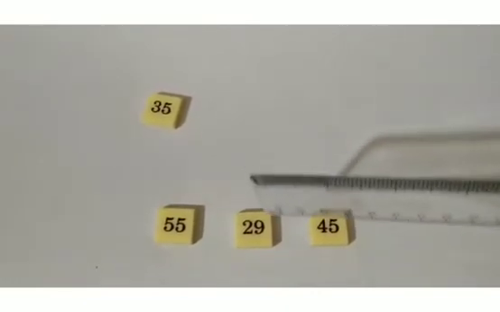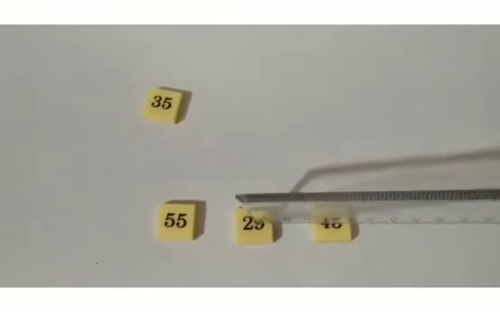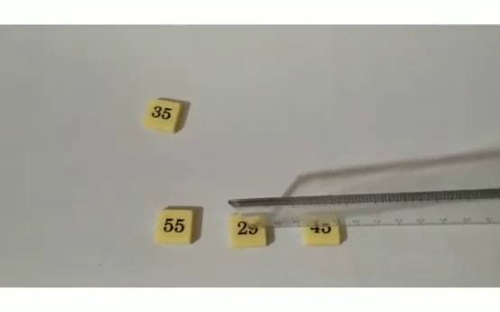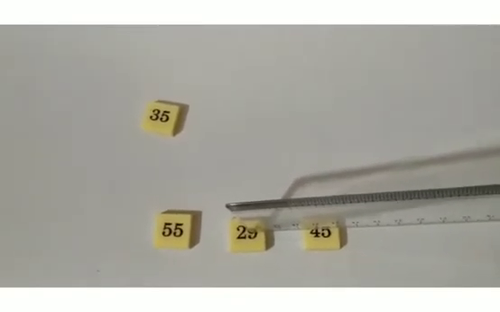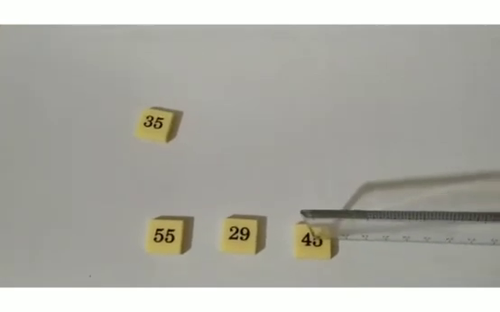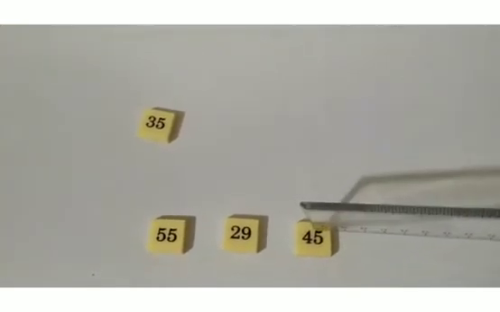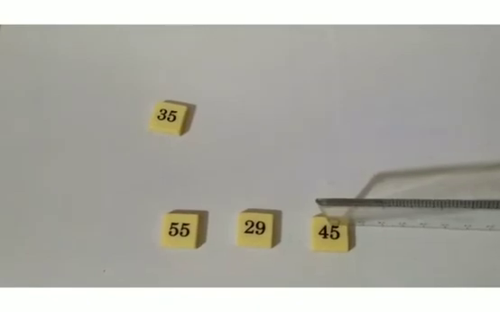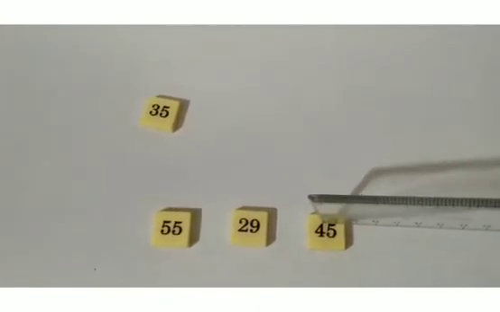No. Next we have the number 29. Is 29 more or 25 more? 29, isn't it? So since 29 is more, do I remove it? No. And the last number we have is 45. 45, is it less than 25? No. So do I remove it? No.